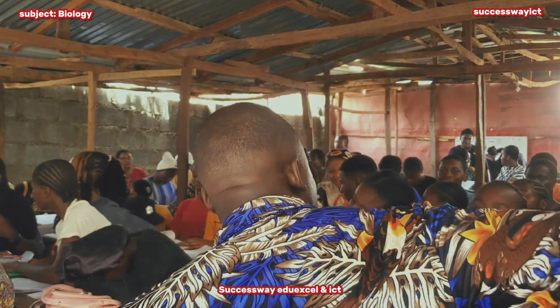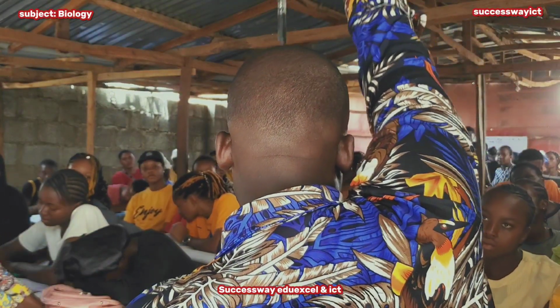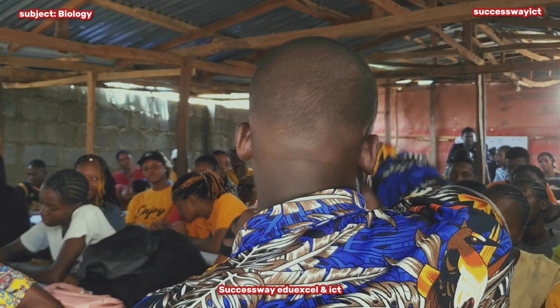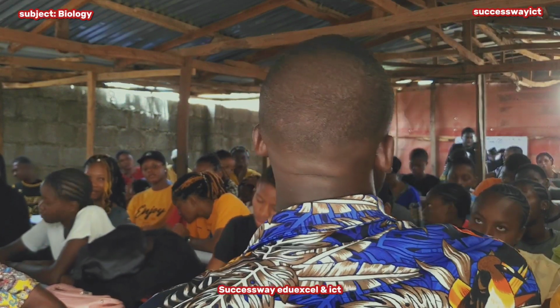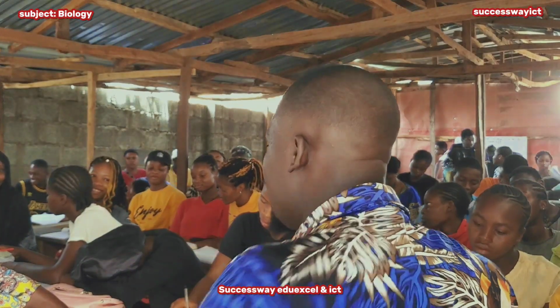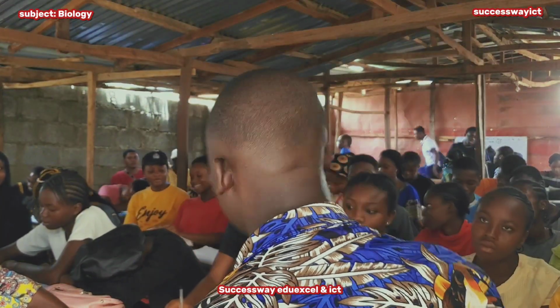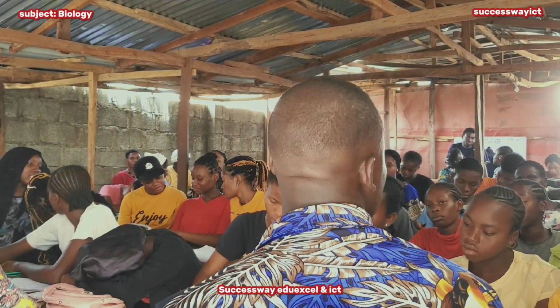Your spinal cord is found inside your vertebral column, so there is no way you can touch it, and it leads directly to your brain, to this part here.